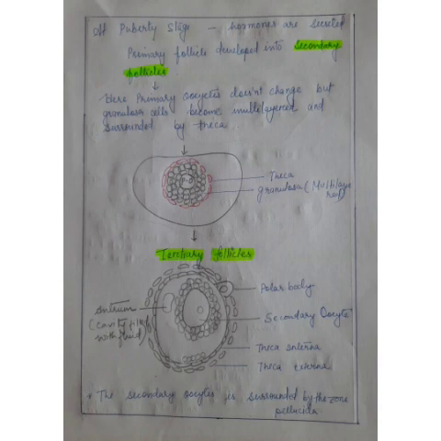Then what happened? The primary follicle is transformed into the secondary follicle. And what are the changes that take place? The multi-layer granulosa and a theca are formed. Now, what happens next is this secondary follicle develops into the tertiary follicle.